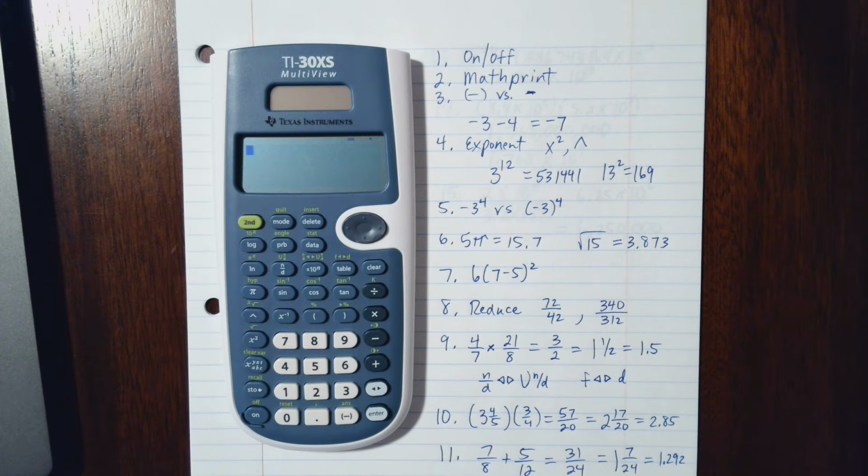Okay, let's go ahead and get started. In this video, I'm going to show you how to use the TI-30XS Multiview calculator. So we're going to start by turning it on and off.